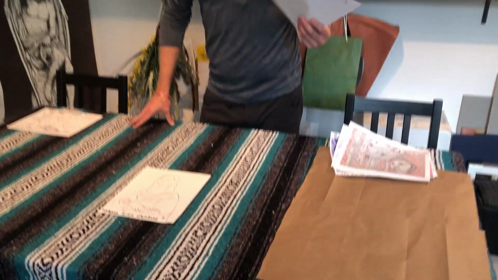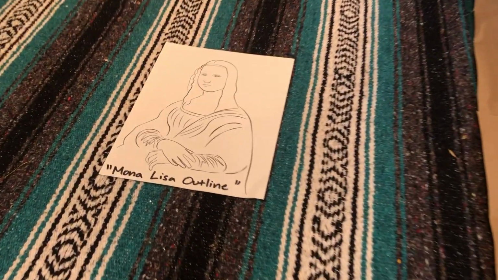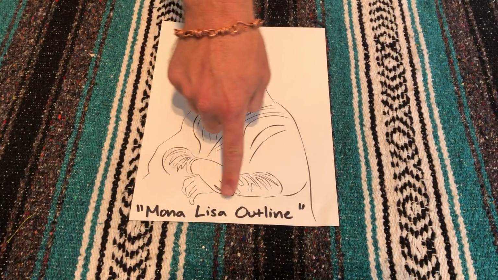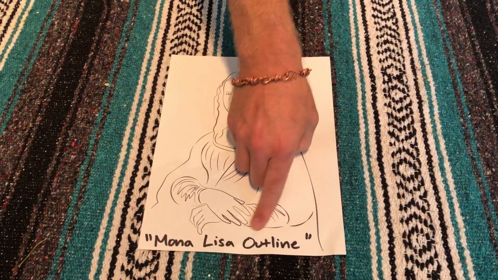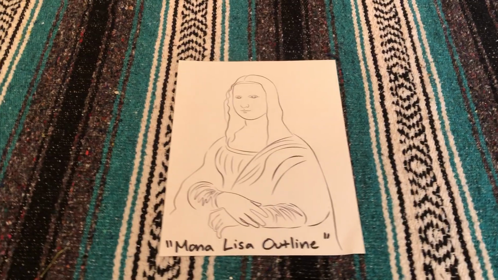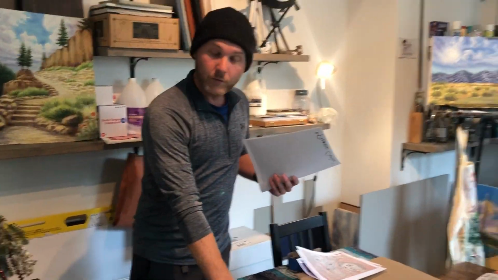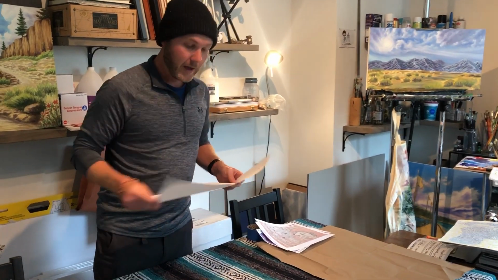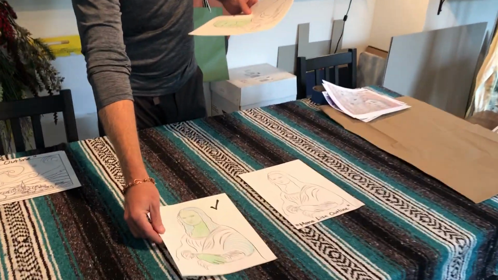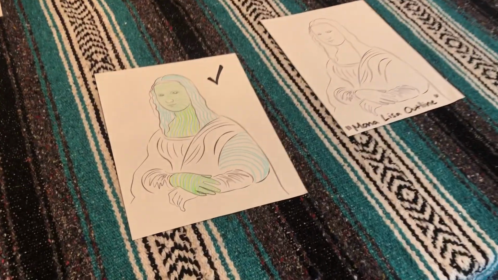This is the Mona Lisa. How did I find this? I went on Google and I typed in Mona Lisa outline. This is the key word that's going to get you images that'll work with this kind of project. So, Mona Lisa outline. This is what I would be expecting for your guidelines.